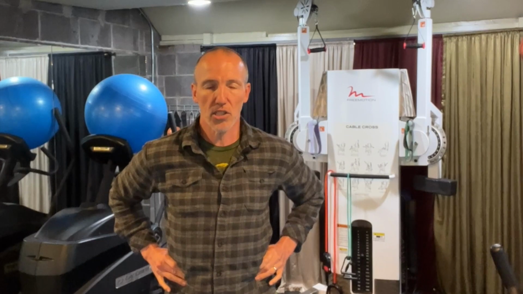Go ahead and put your hands on your waist muscles, just like this, and squeeze them a little bit so you can feel the muscles in there. Now, I'm going to ask you to stand on your right leg and lift your left knee just a little bit.